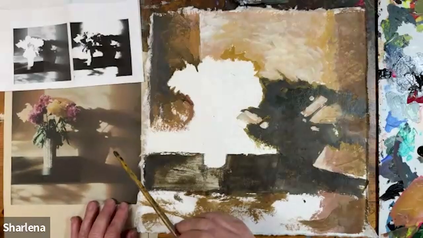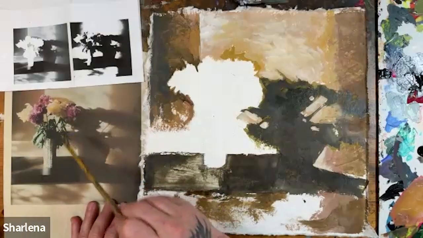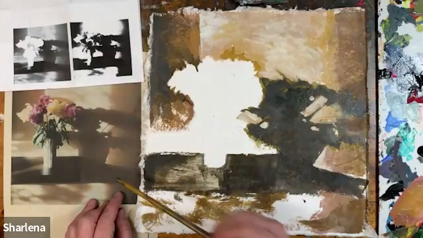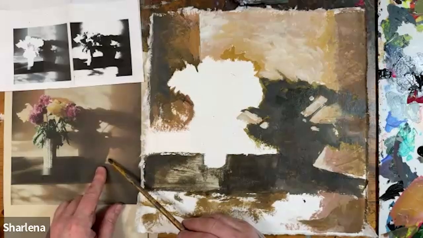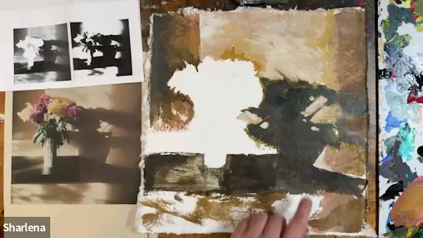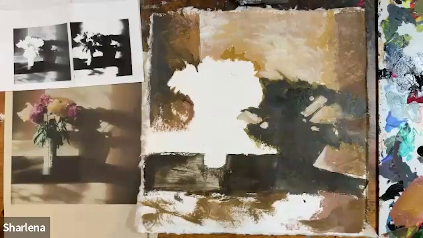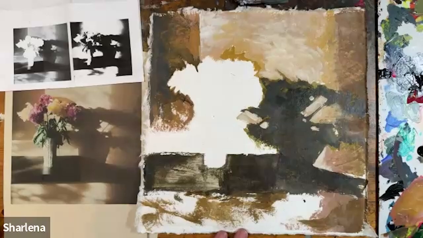And that's these guys. There's also a little bright white here on the corner, right here. Those can be done after as well, but just pointing them out now so I don't forget.